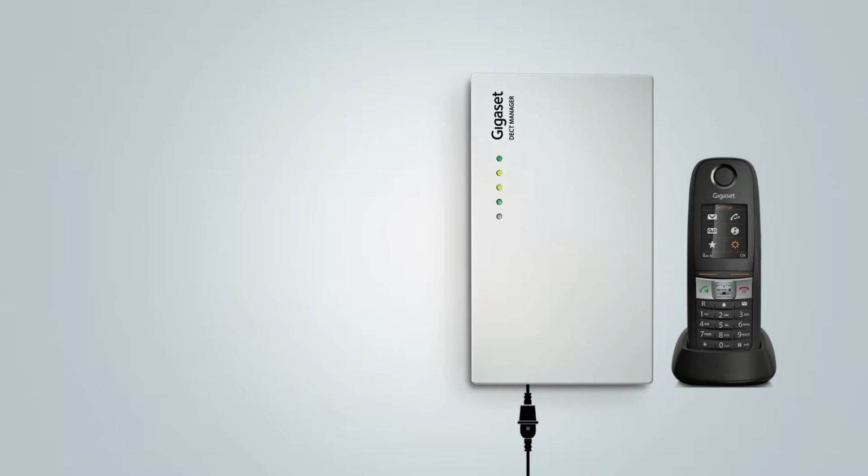In this video, we will use Gigaset N720 to demonstrate the auto-provisioning. However, the same procedure can be used for other Gigaset phones, as it is very similar. The first thing you need to do is to reset your phone to factory settings.